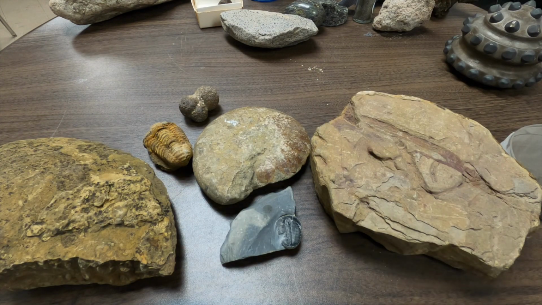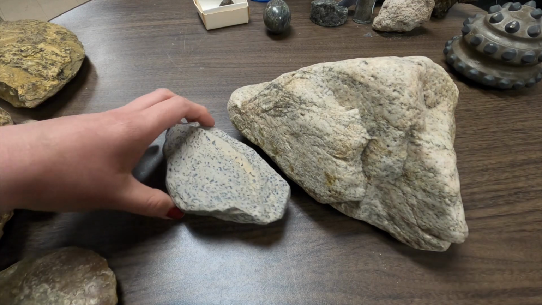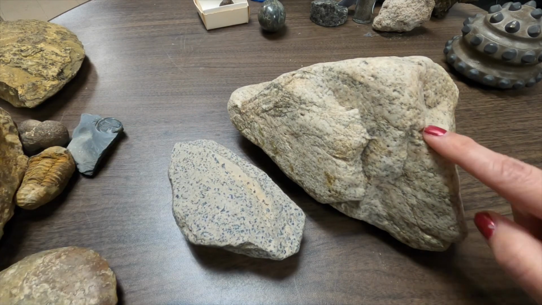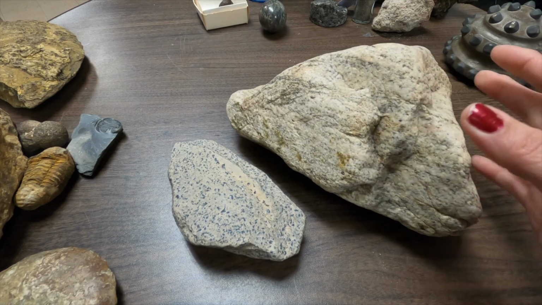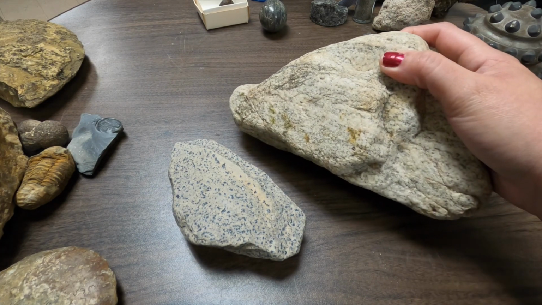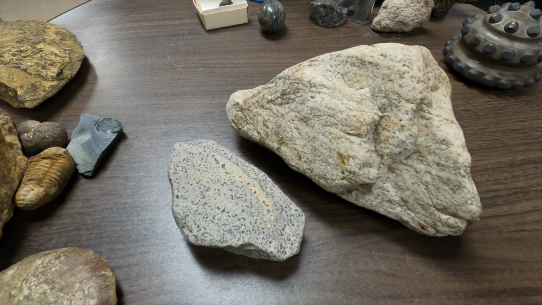Next, I want to show you metamorphic rocks. Here are two examples of metamorphic rocks. This is probably one of my favorite rocks that I have. It's very heavy and it was hard to hike and carry this. But remember, metamorphic rocks undergo heat and pressure.